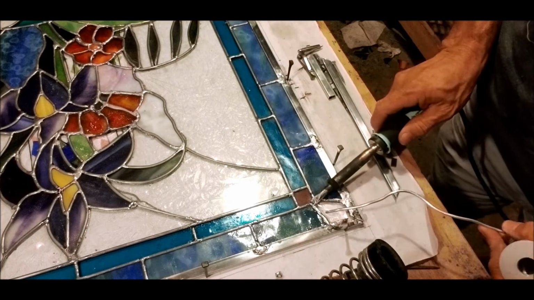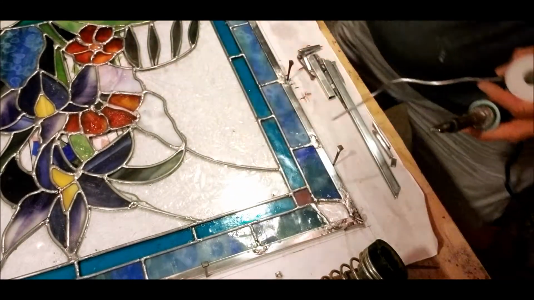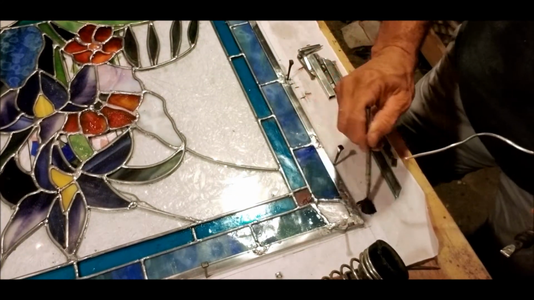Let's see if we can tidy that up. We're going to need some more flux. Let's give it a good bath. See if we can smooth it out.